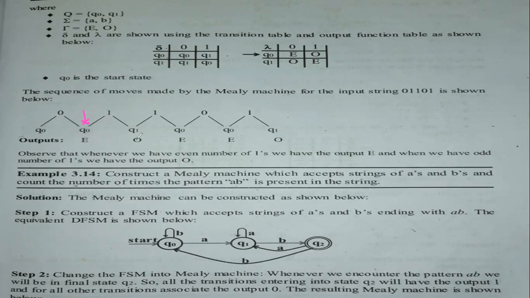What is the outcome we are getting? Odd. Then later, if you find another 1, how many ones did you find? Two ones, which is even. Then Q1 to Q naught, which is the place of E, meaning even. So how many ones did you find till here? Even. Later, Q naught on receiving 0 stays in Q naught itself, meaning even itself. How many ones did you find? Two, which is even.